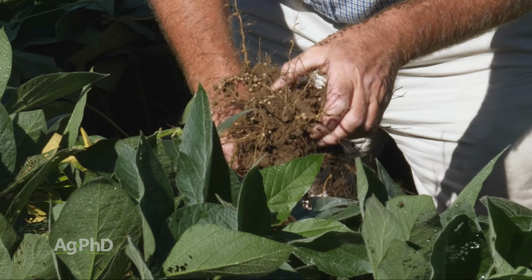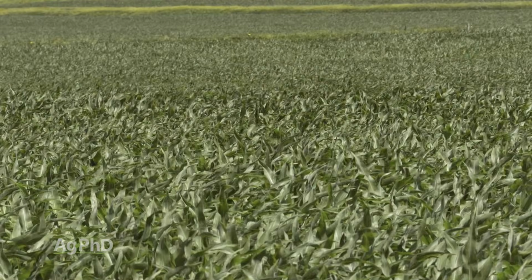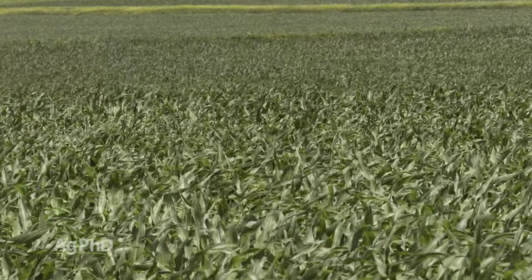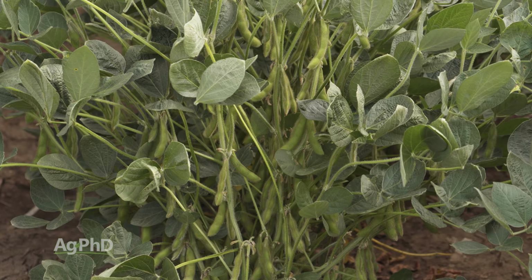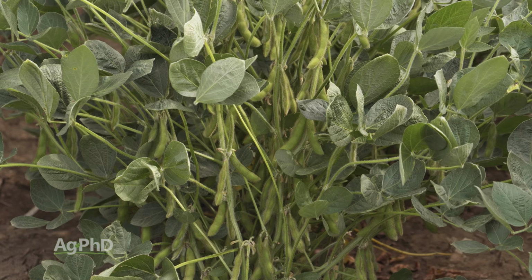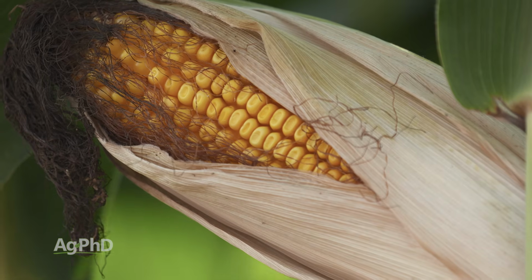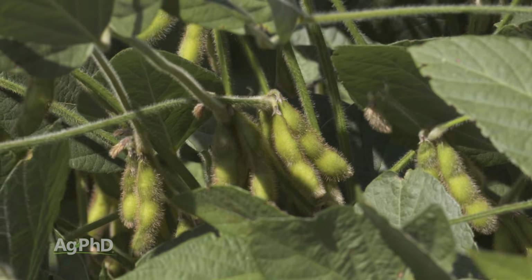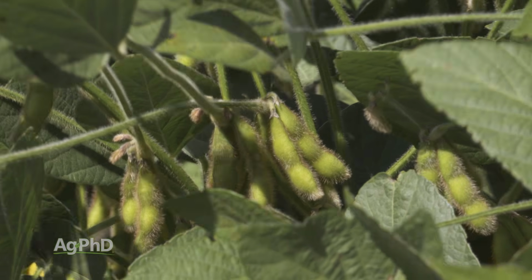So most farmers out there are going to tell you corn needs the most nitrogen of any crop. Well, that's not actually true. Soybeans need way more nitrogen per bushel than corn. Corn needs roughly 1.12 pounds of nitrogen per bushel. Soybeans need almost 5.5 pounds.